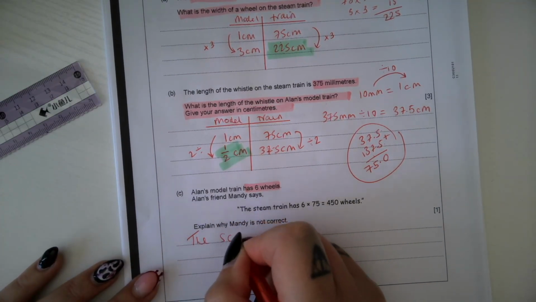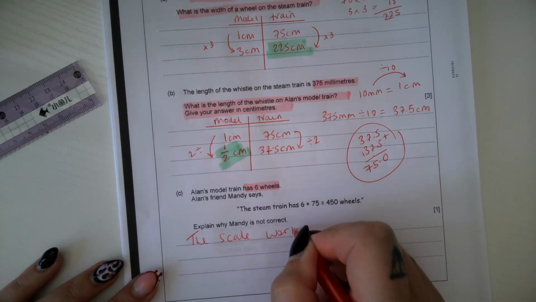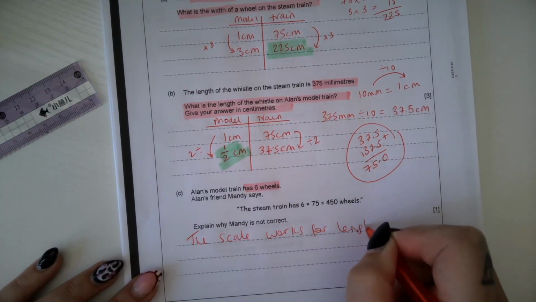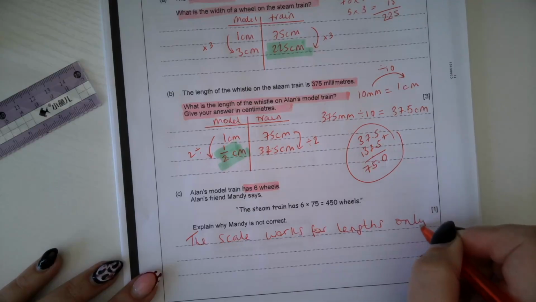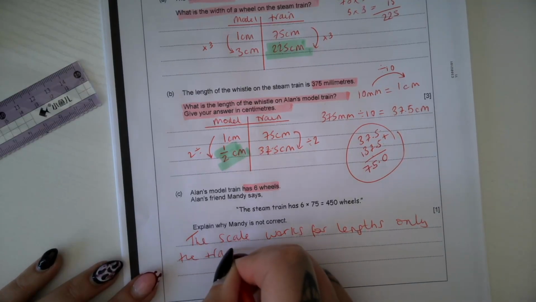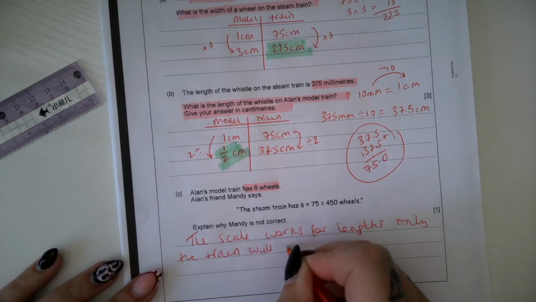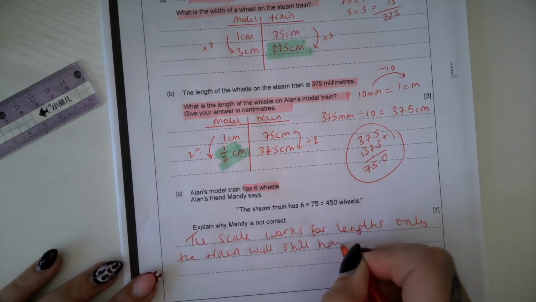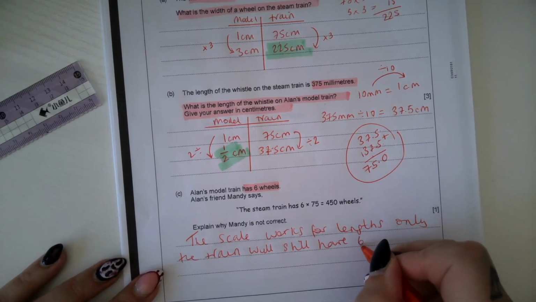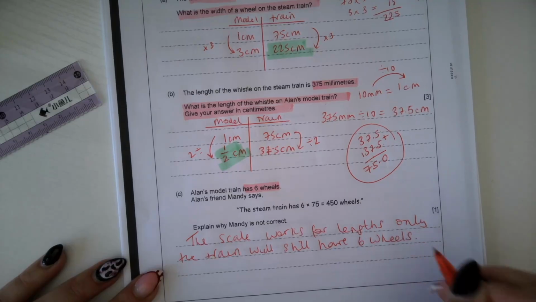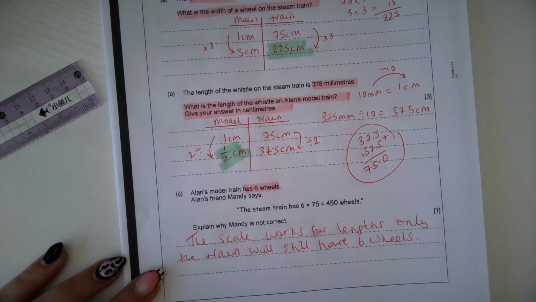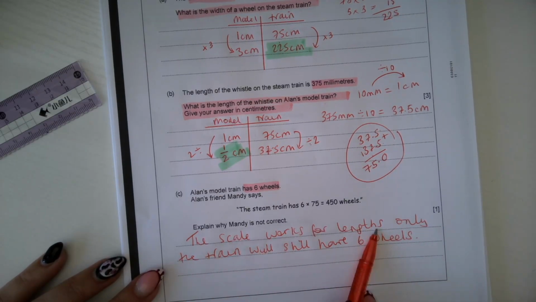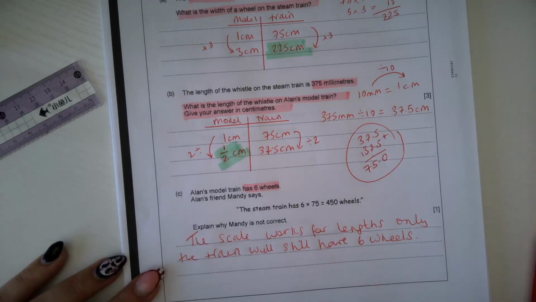The scale works for lengths only. The train will still have 6 wheels. So the number of wheels on that train, whether it's the real life train or the model, is not going to change because that scale only deals with modelling the lengths to give us a scale model of our train.